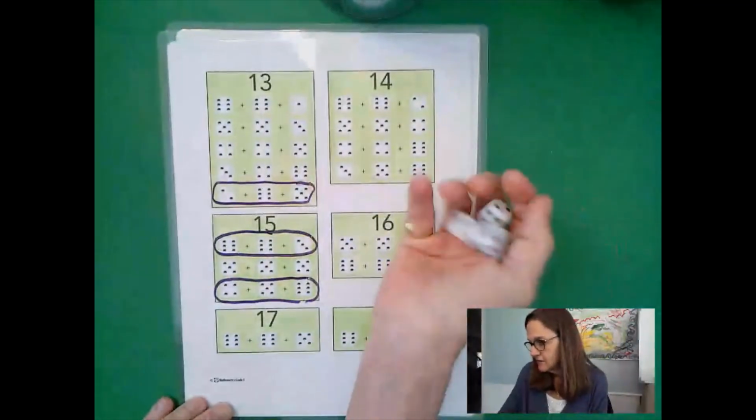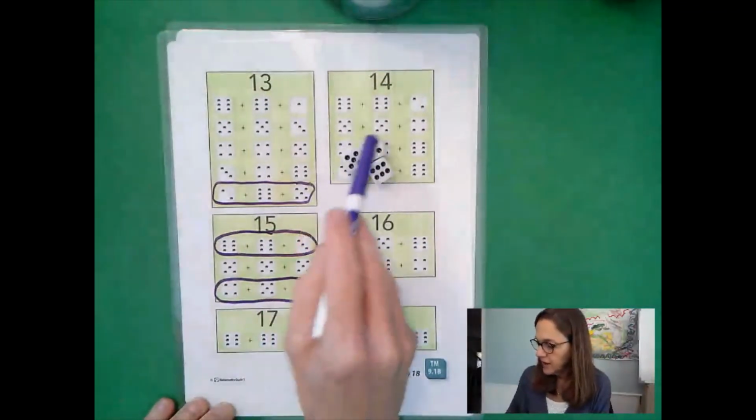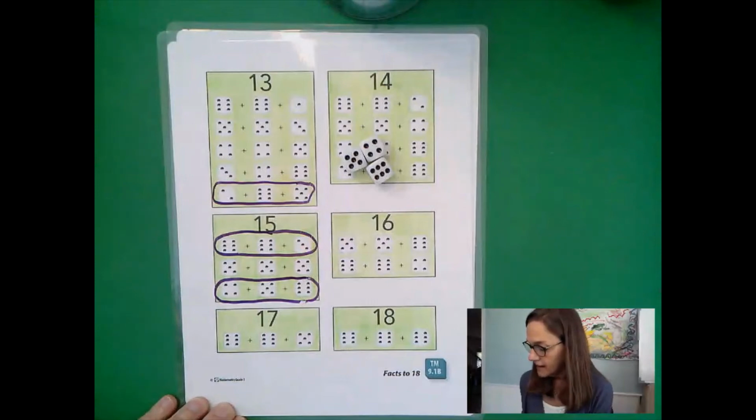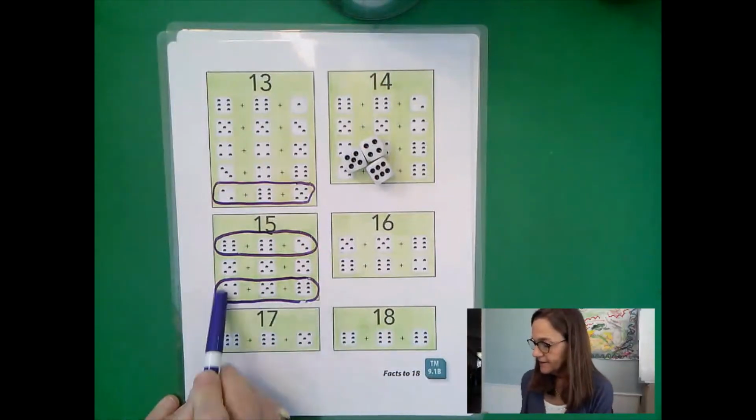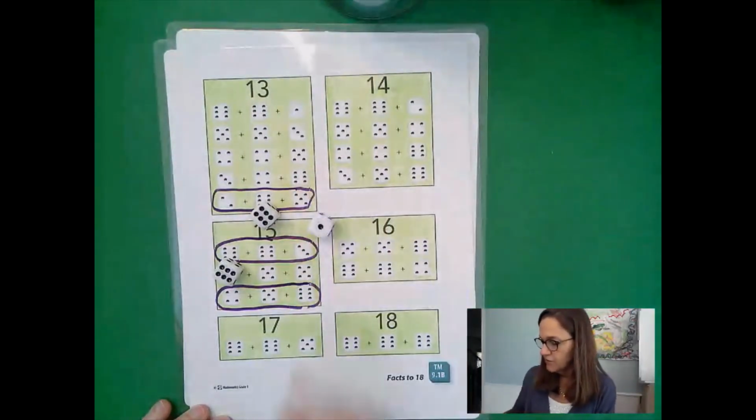That's 8. Here's some pretty big numbers. 6, 5, 4. Do we have that one already? I think we do, right here. We just keep getting the same ones. I don't have much magic in my roll, do I?